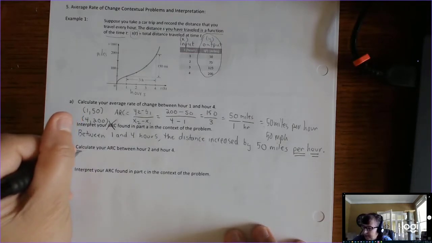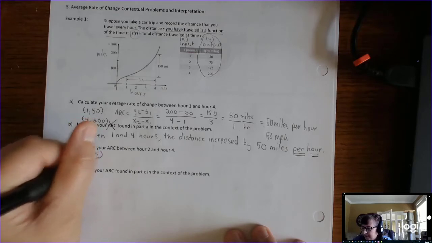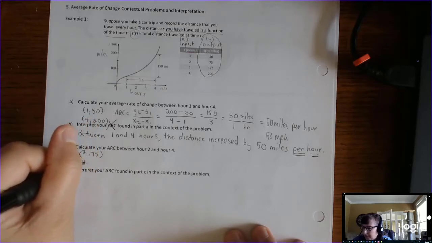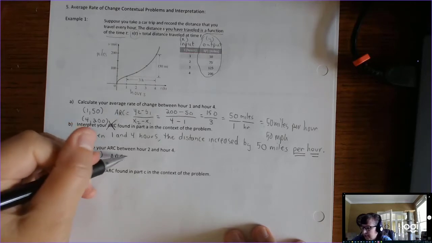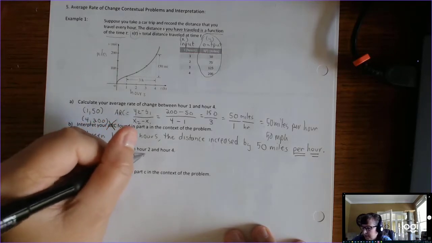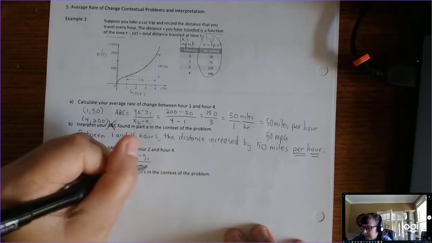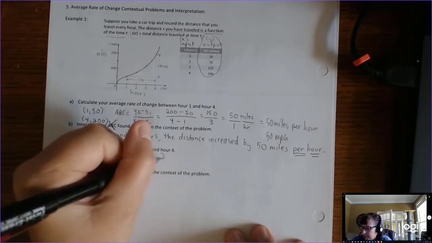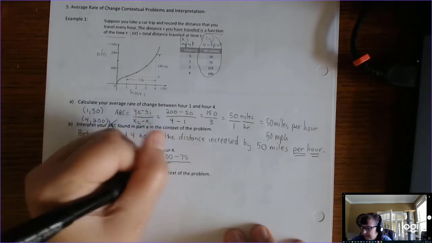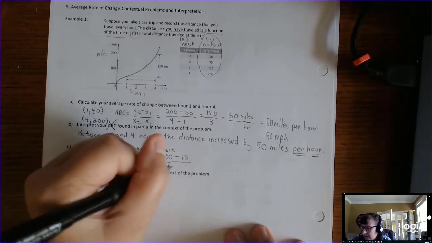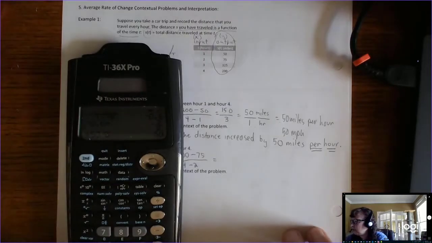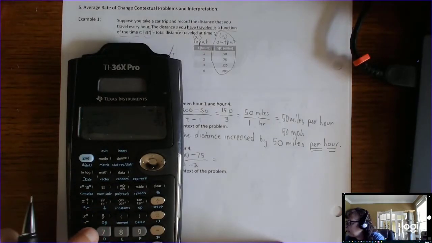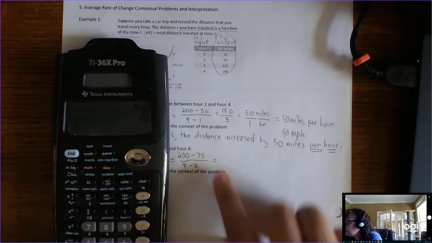Okay, so the ordered pair for 2 hours is (2, 75), and the ordered pair for 4 hours is (4, 200), and the average rate of change is y2 minus y1 over x2 minus x1, 200 minus 75 over 4 minus 2, and this time I'm just going to use the calculator to show you that that is okay once you write that down.